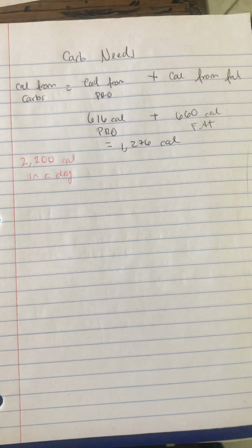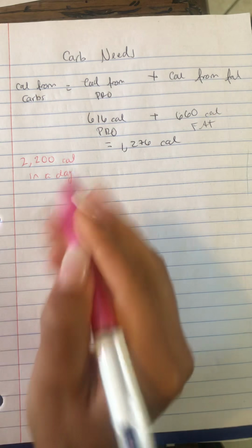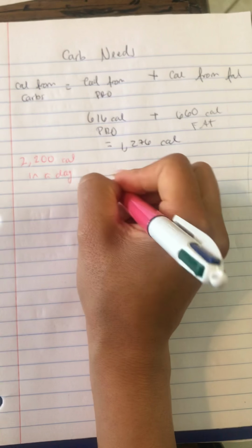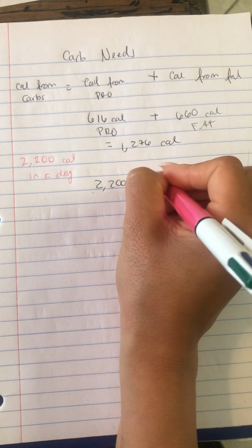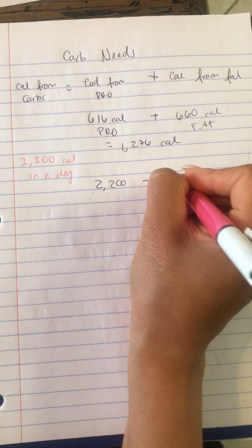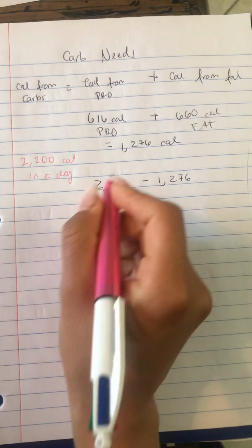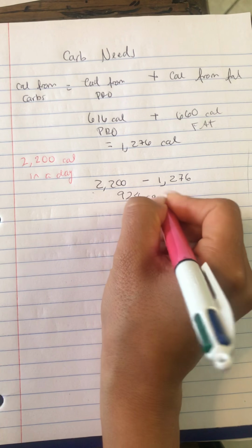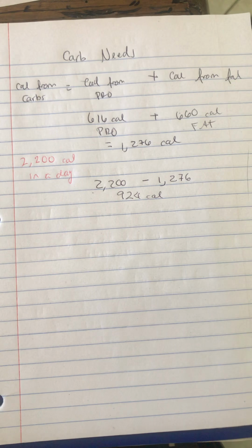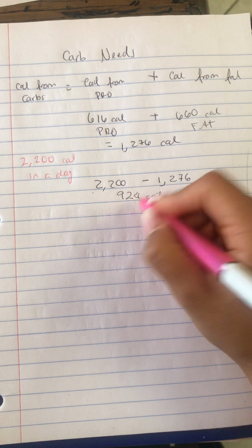I'm going to grab the total calories of 2,200 minus 1,276, and I get 924 calories.